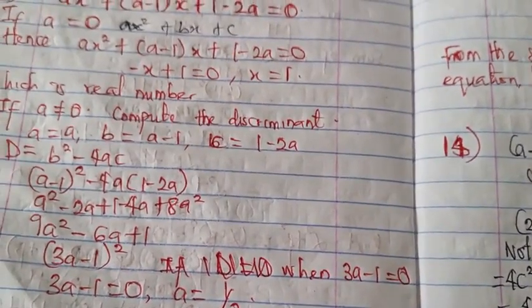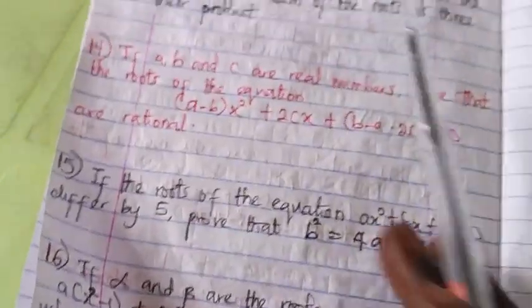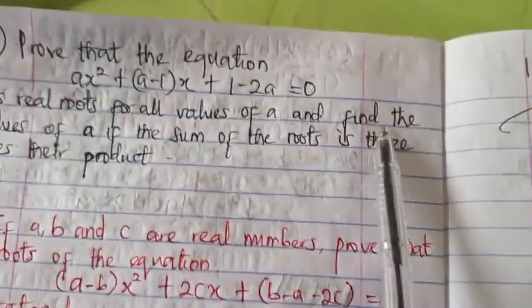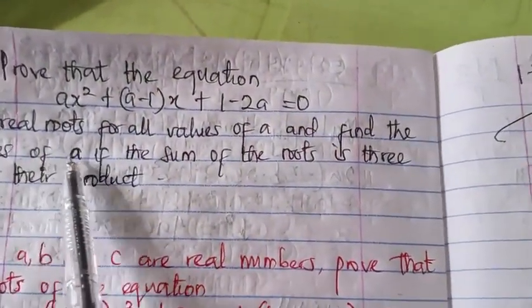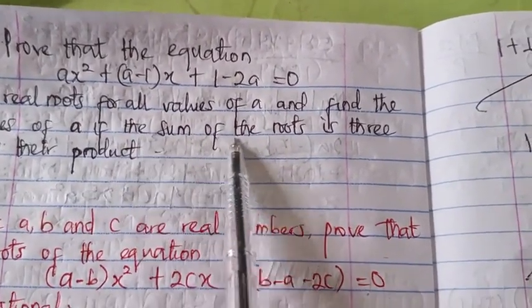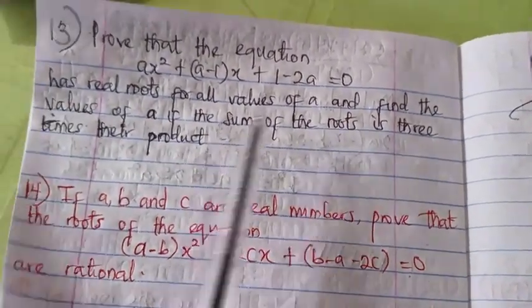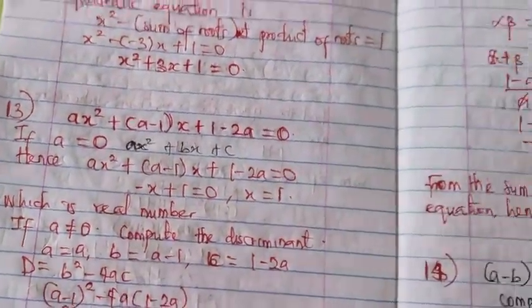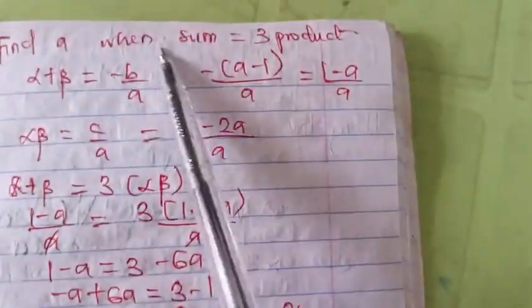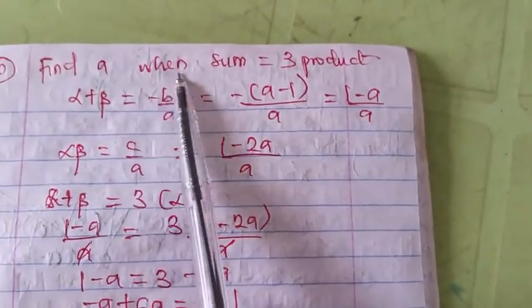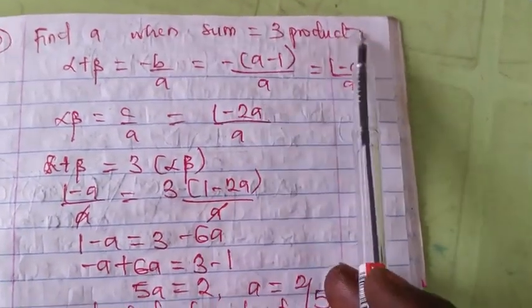Now, the second part of the question. I want to take you back to the second part of the question. Find the values of A if the sum of its roots is 3 times the product. We want to find the values of A which satisfy that condition. Of course, coming back to this place, find the values of A when the sum is 3 times product.